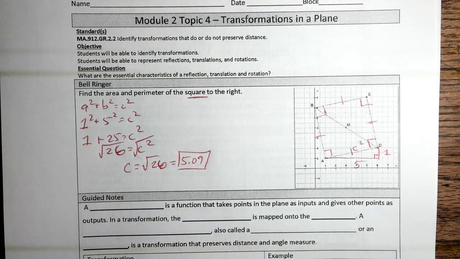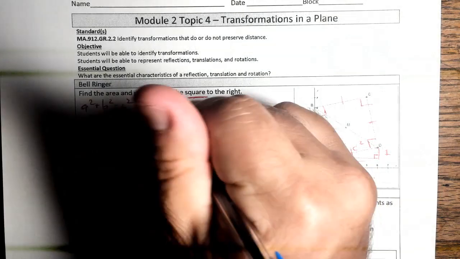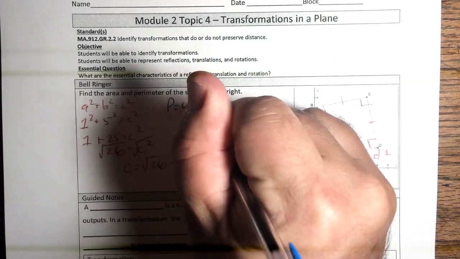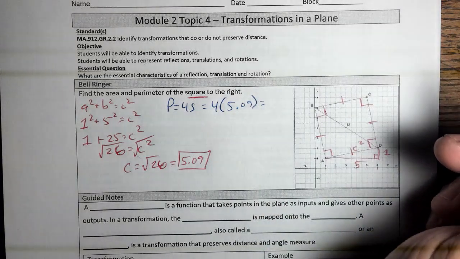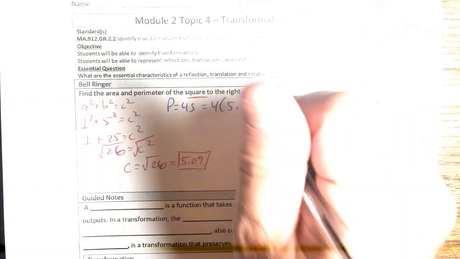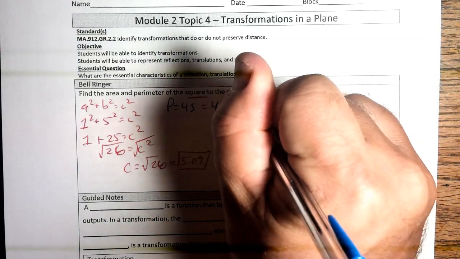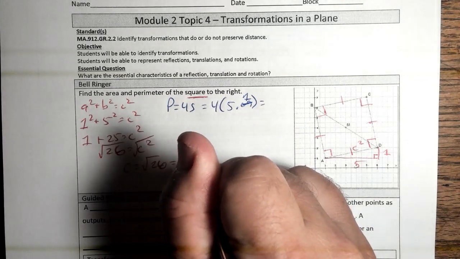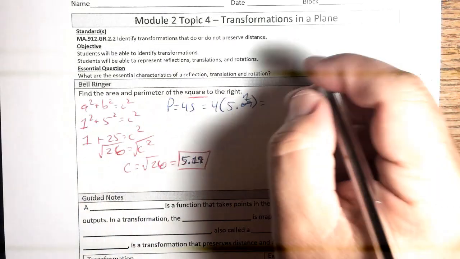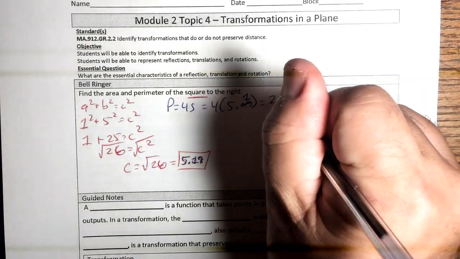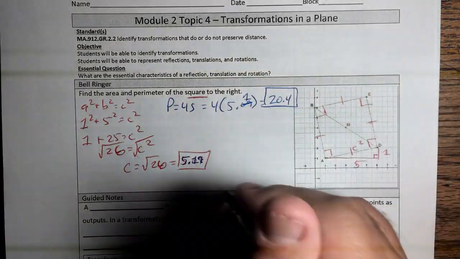So let's just switch colors here. For our perimeter, it is 4 times the side, so 4 times 5.09. Well, let's just round it up to 5.1. So 4 times 5.1 is 20.4. So our perimeter is 20.4.